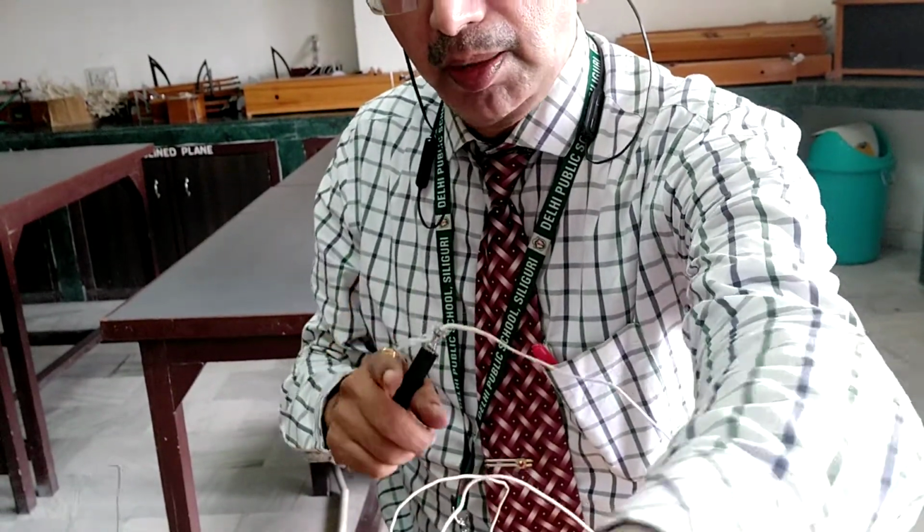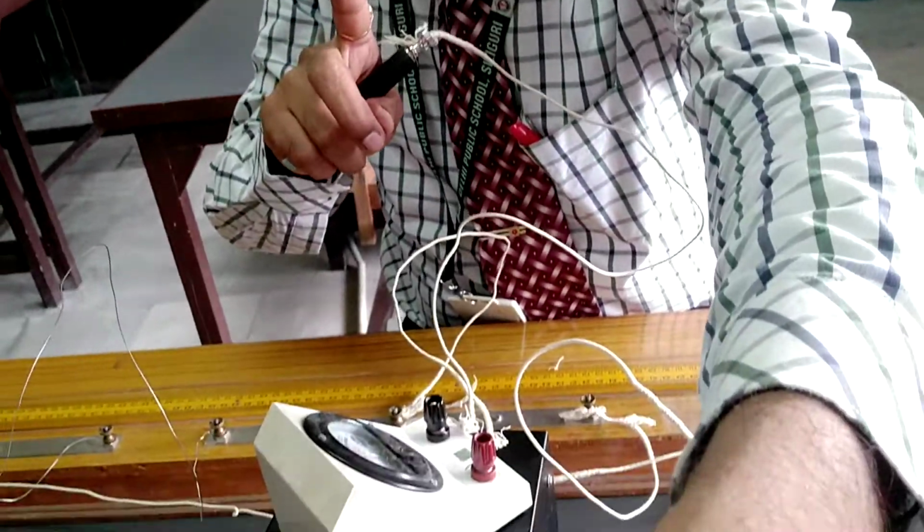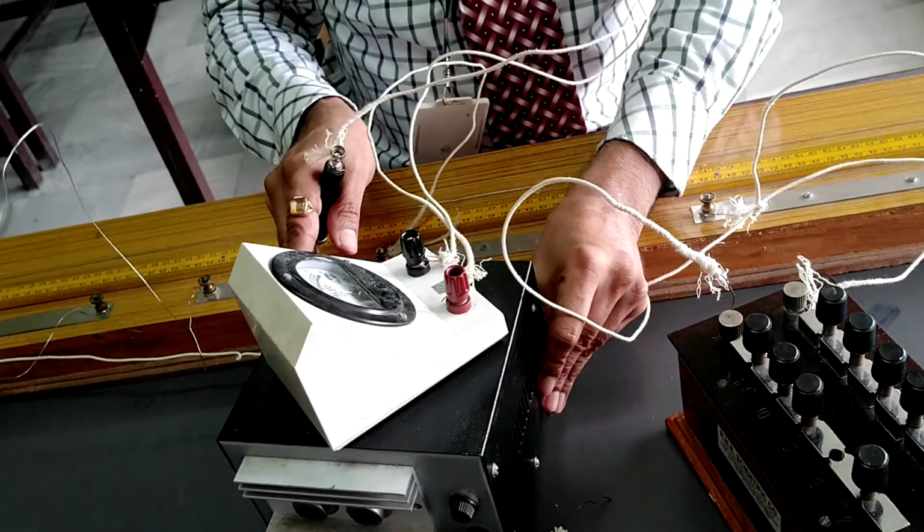Before you start the experiment, we will have to check whether your connection is correct or wrong. How will you get to know? As soon as you switch on, the potential applied should not be more than 2 volt. This is the precaution. Now let's see whether the connection that we have done is correct or wrong. I am switching it on.